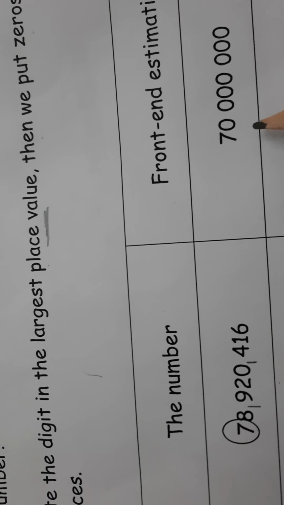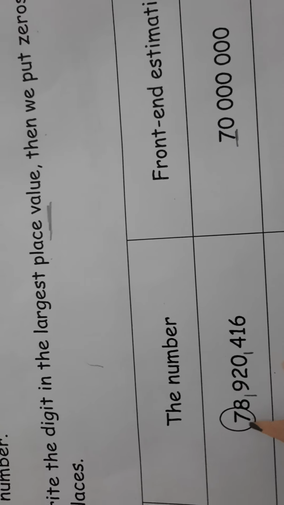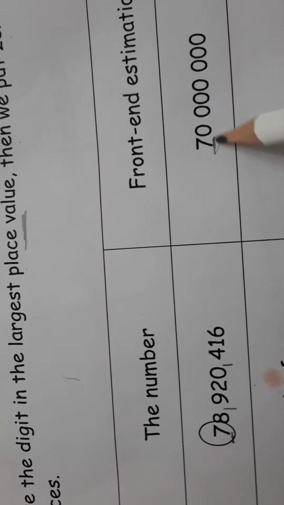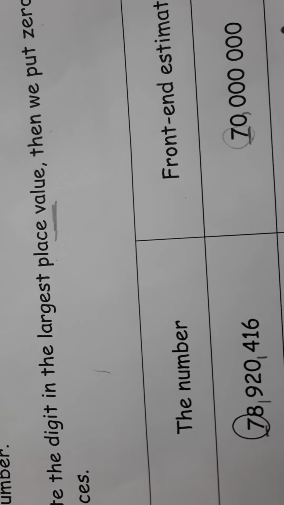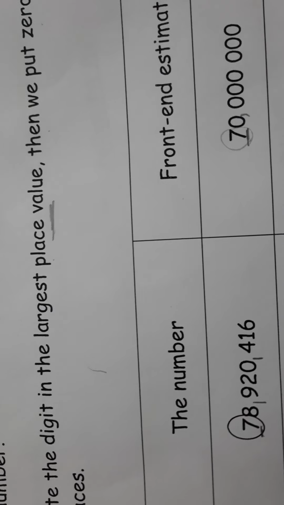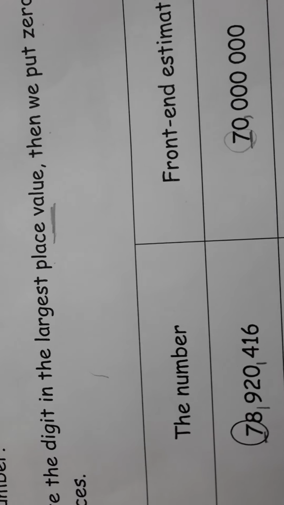Like 78,920,416. Here I'm going to use the first place value, which is 7, the greatest place value, and then all the rest of the number is zeros.